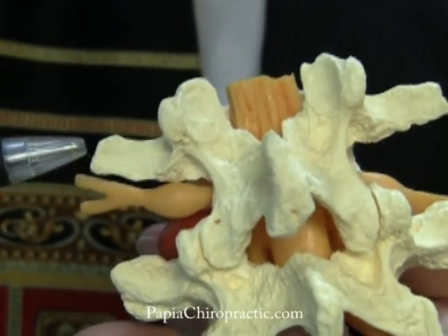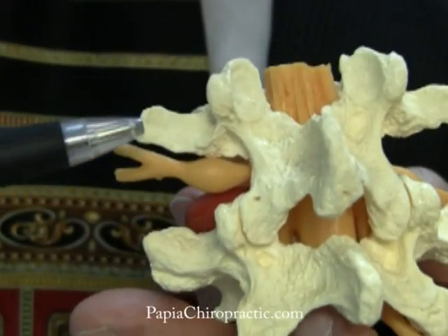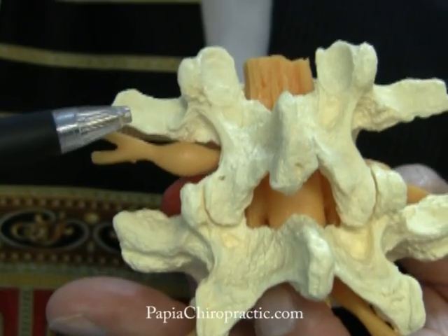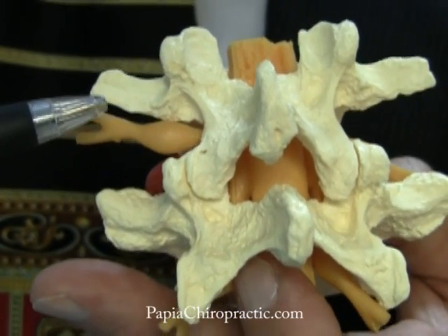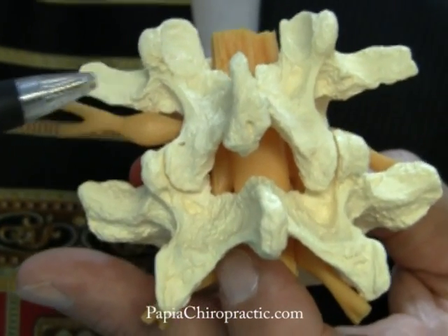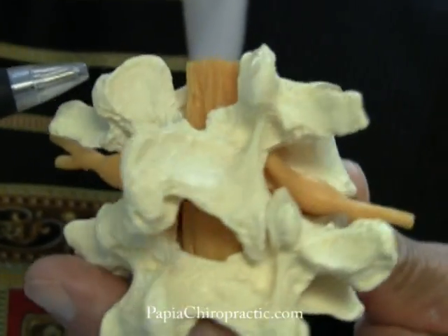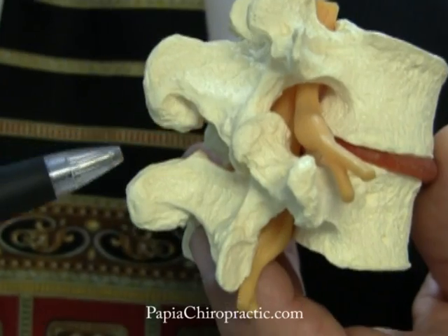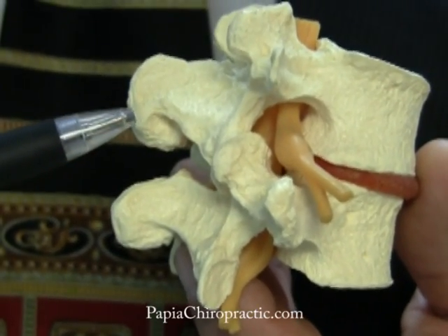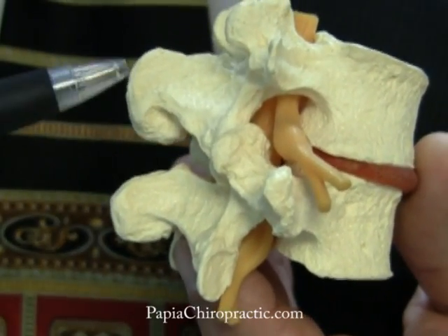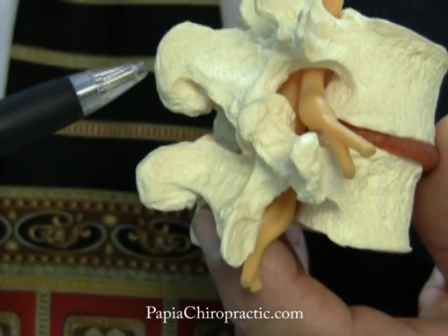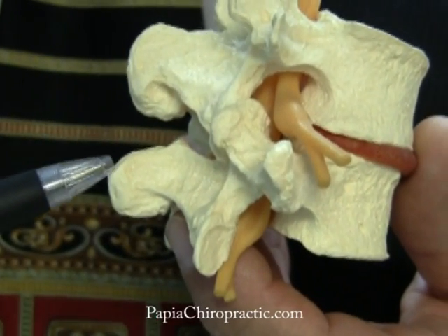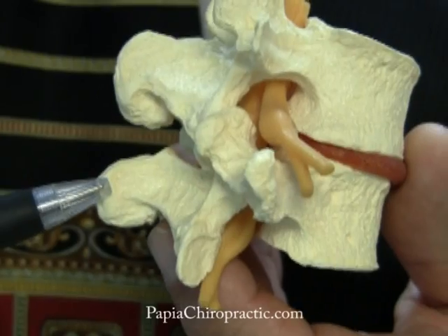Okay? On each side here of each vertebrae are little protrusions called transverse processes. This is where muscles and tendons attach that move the vertebrae. As we turn the vertebrae this way again, we look at the back side of the vertebrae, which is called the spinous processes. These are held together with ligaments. You actually can feel these bones when you touch them from the outside, from your back.